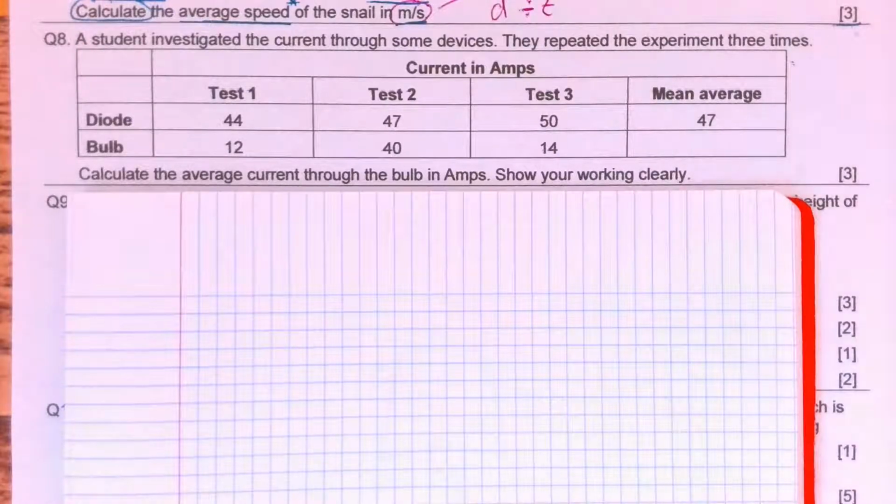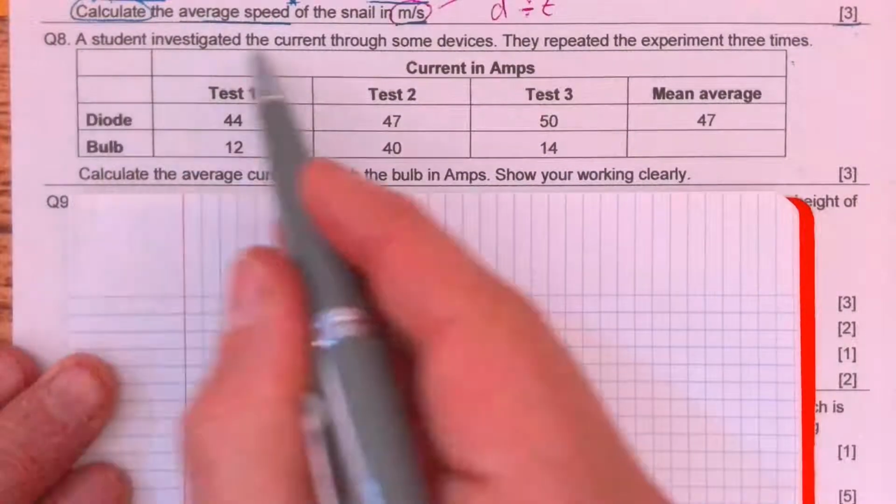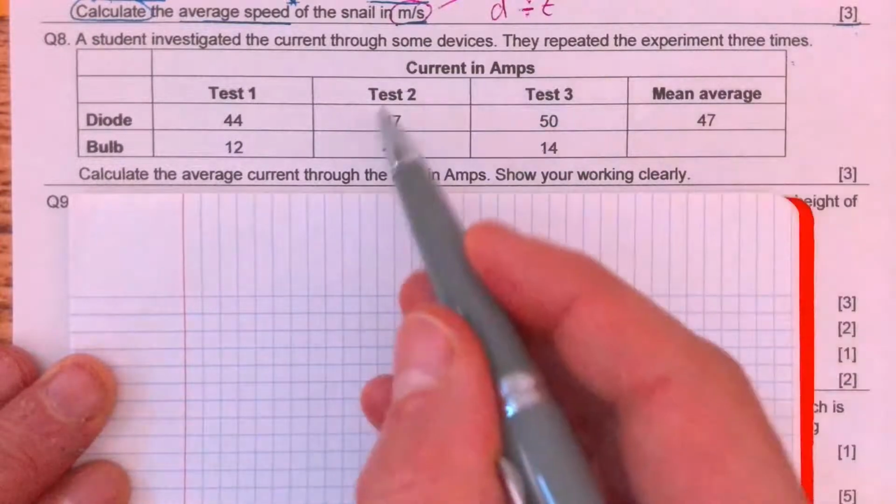Okay, so question 8. You should have cubbed the question already. If you haven't, please do that now. And let's see how you got on. So, a student investigated the current through some devices. They repeated the experiment 3 times. Okay, here are their results.